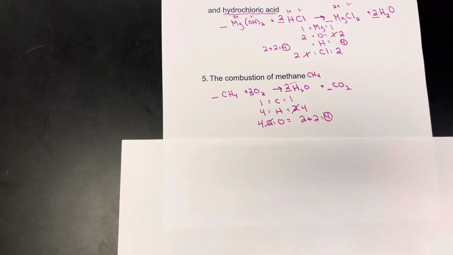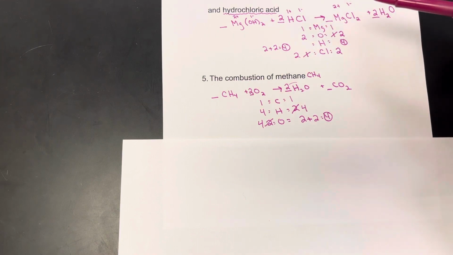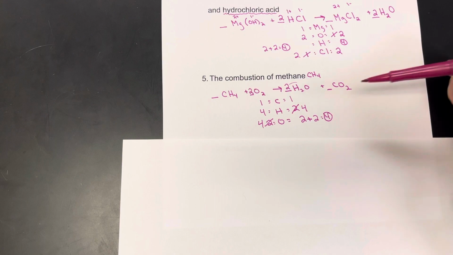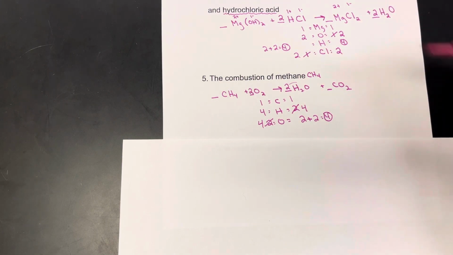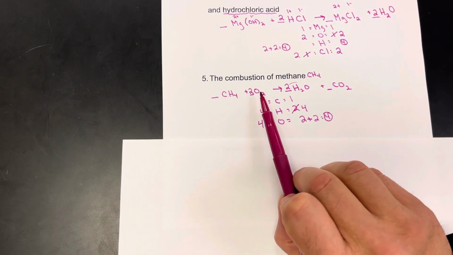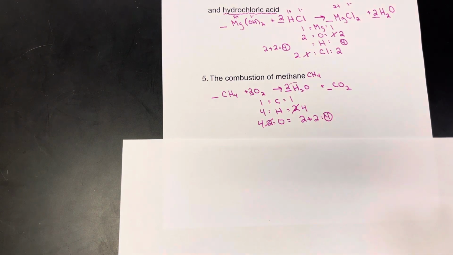So this is the combustion of methane. I think this one is not going to be as popular as the first 4 that we've done, but still, I think there's going to be a lot of instructors, teachers, or professors that will require you to understand the format of a combustion reaction. So it's always some type of hydrocarbon reacting with oxygen to form water and carbon dioxide.